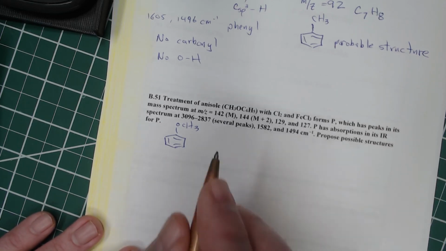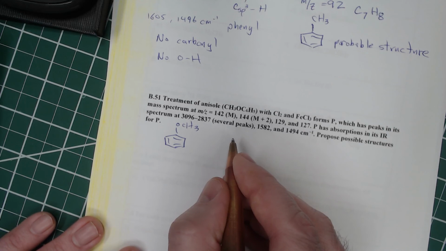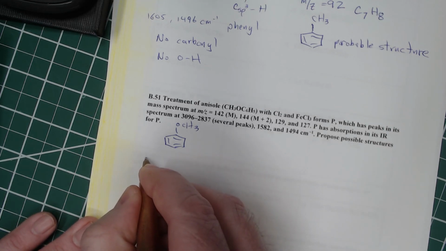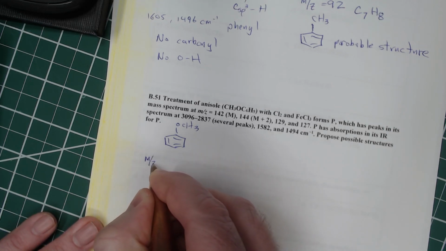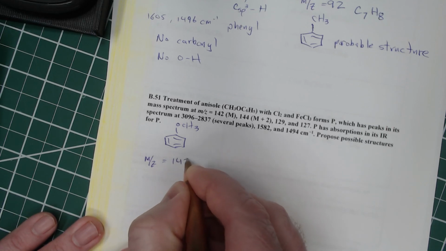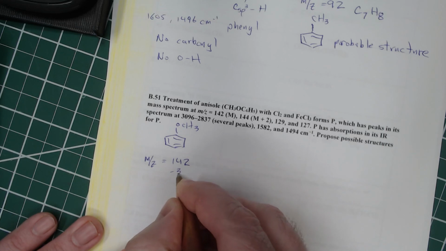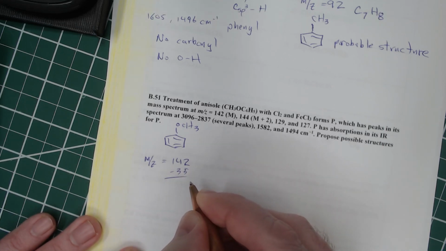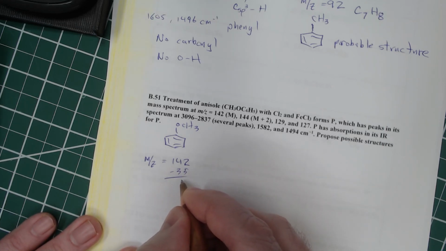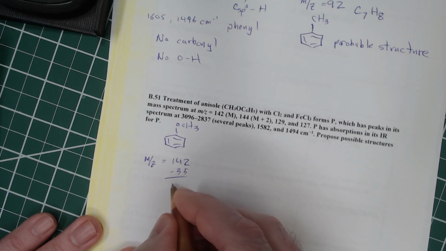All right, so let's figure out what that molecule could be. So we'll do our M over Z. It's equal to 142. And let's subtract 35 from that. And when we subtract the 35 from that, we're going to get, let's see, 107.